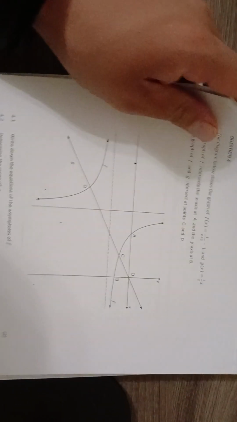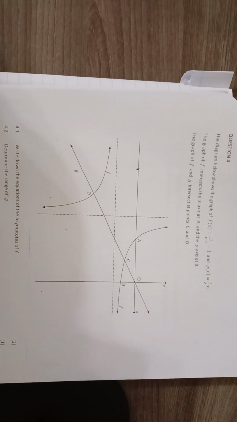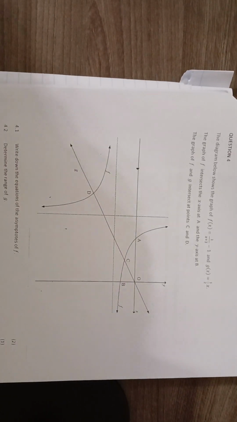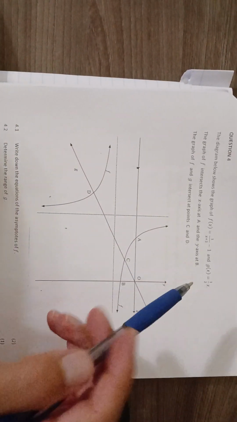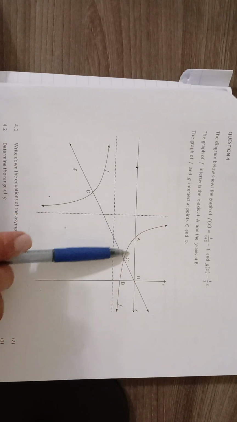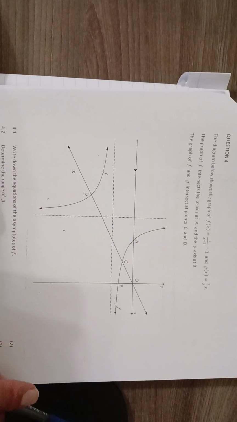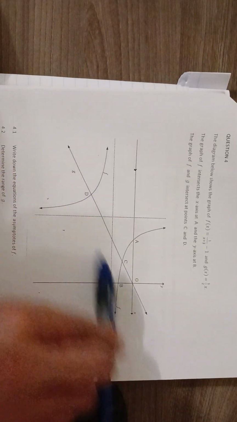Determine the domain of f. When we speak of domain, we are referring to the x values the graph will cover. If we look at the graph, the arrow is pointing that way, so it will continue going all the way that way, and it will continue going that way.